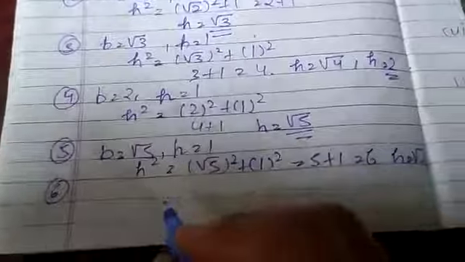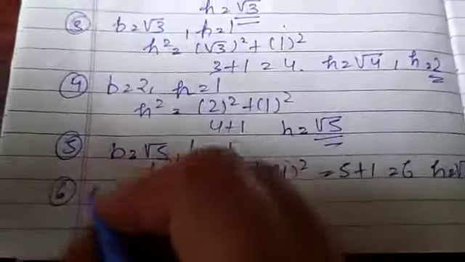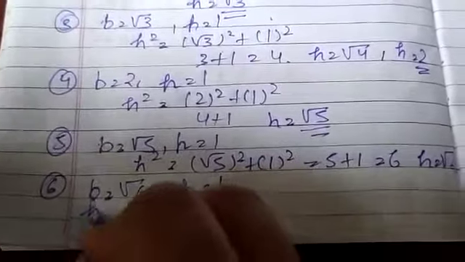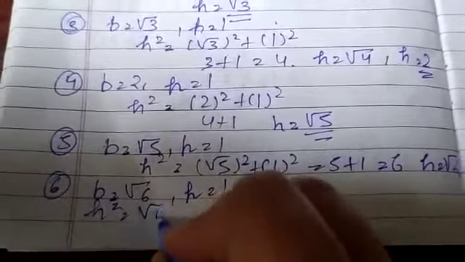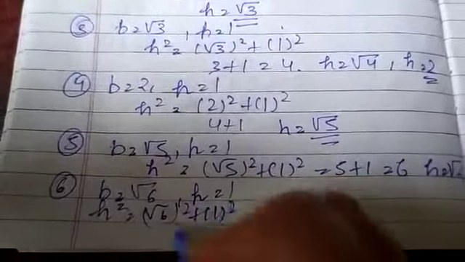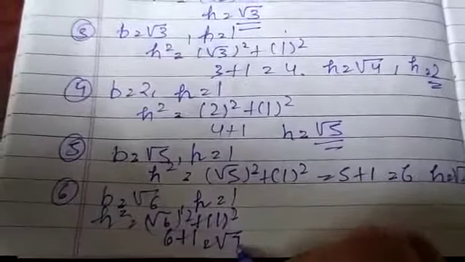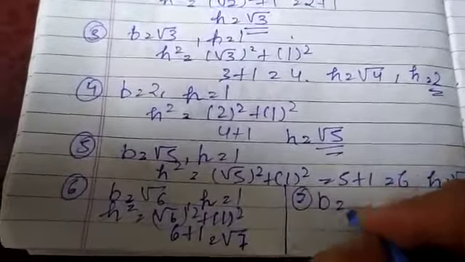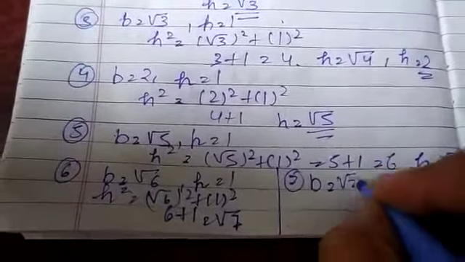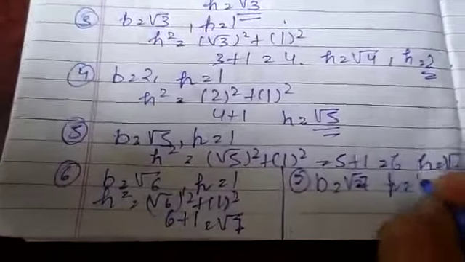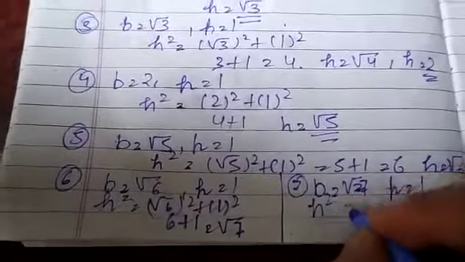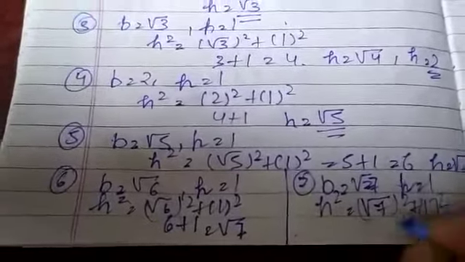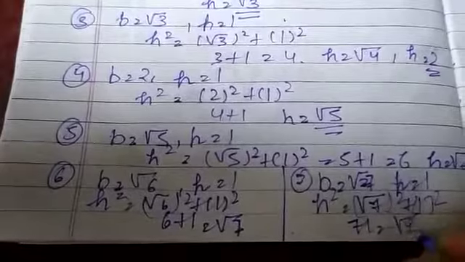Now see the sixth one. Same thing, hypotenuse will be treated as base. So base is equal to under root 6, perpendicular is equal to 1. So hypotenuse square is equal to under root 6 square plus 1 square. So 6 plus 1, that will be under root 7. Now one more I am showing to you. Now base will be what? Base will be under root 7 and perpendicular will be same 1 only. So hypotenuse square is equal to under root 7 square plus 1 square. Correct? So 7 plus 1, that is under root 8.